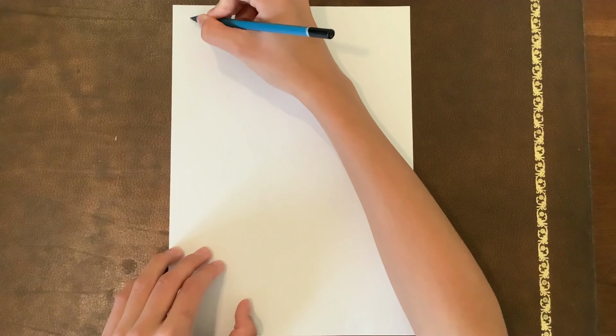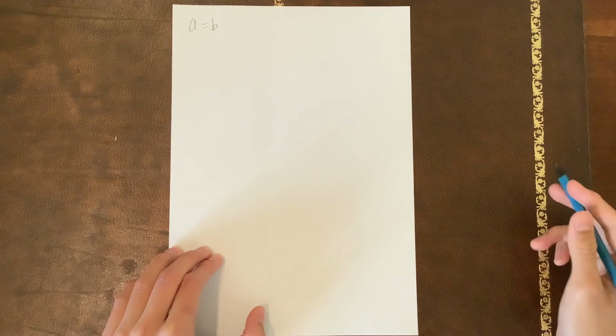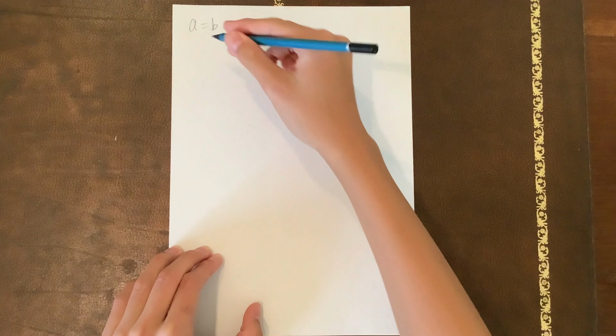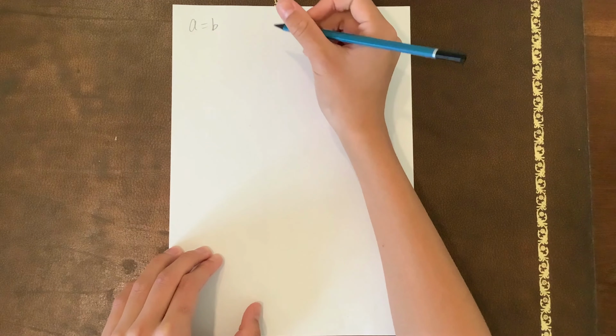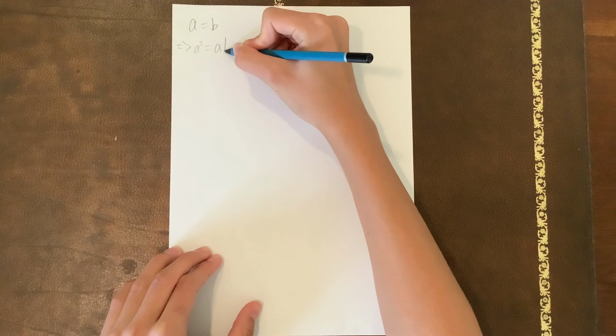Let's begin with some easy ones. So we start with having a equals b. So this means if we multiply both sides by a, it will be a squared equals ab.